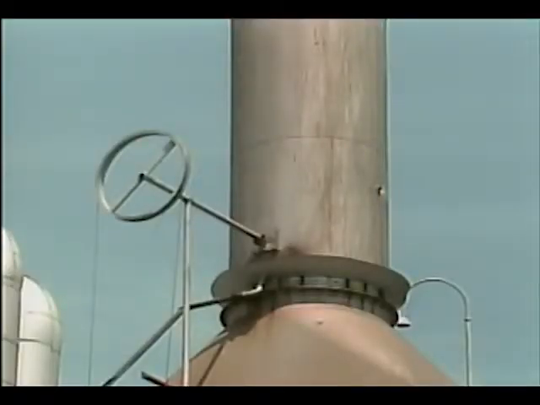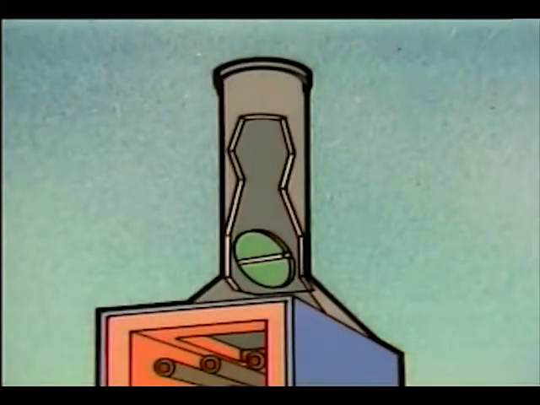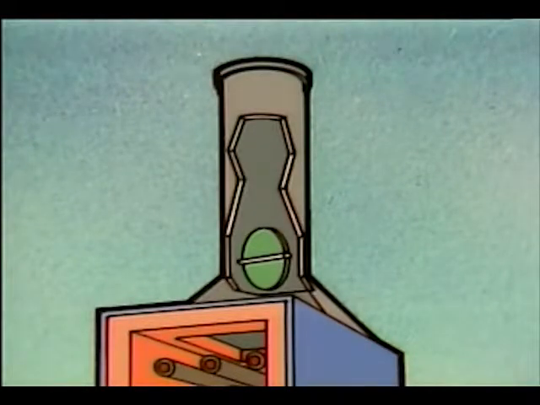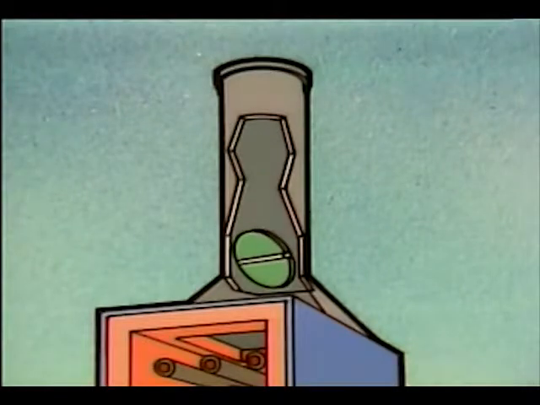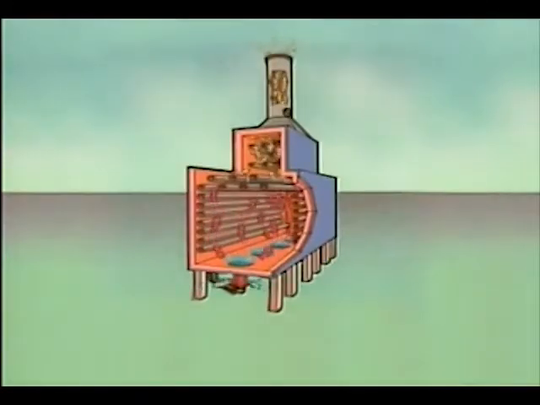Often, the amount of draft must be adjusted for proper operation of the furnace. Since the height of the stack cannot be adjusted, another technique is used. In some furnaces, the draft is controlled by the position of a damper inside the stack. Changing the position of the damper makes the outlet for the combustion gases larger or smaller. As the outlet gets smaller, draft decreases. As the outlet gets larger, draft increases.